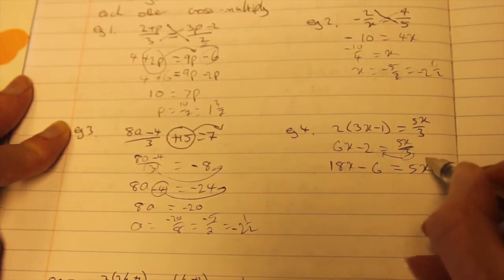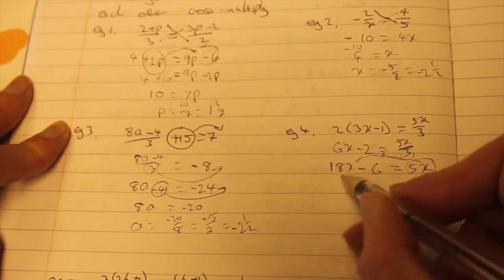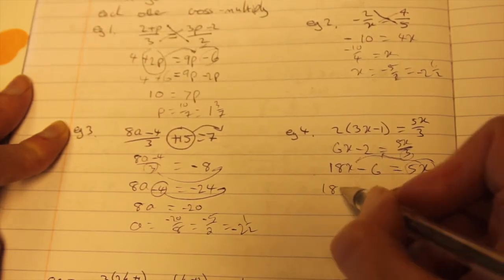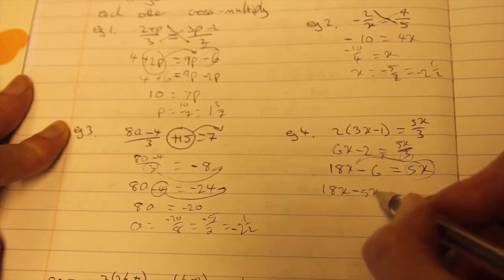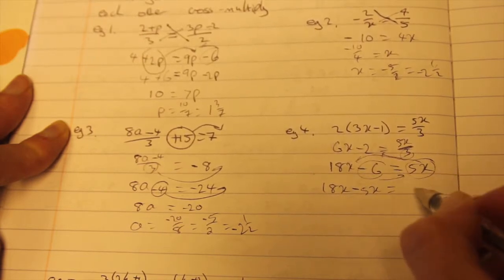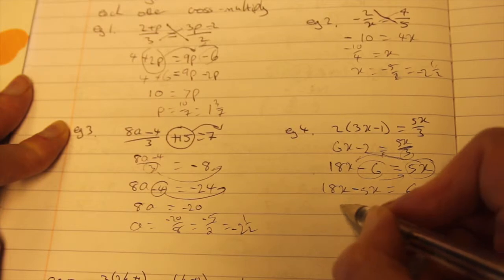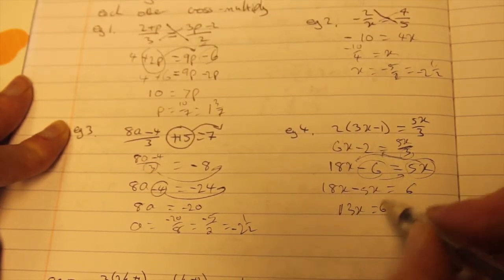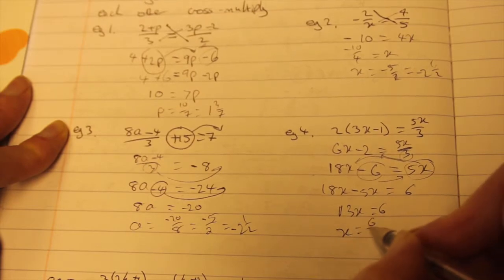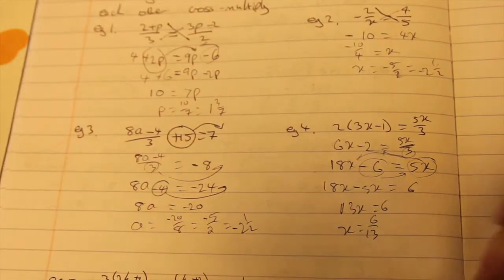So the same as before, letters one side, numbers the other. So you have 18x, positive 5x, and there will be a negative 5x, and put your numbers over here, 6. 18 take away 5 is 13x equals 6. The 13 is multiplying the x. When you move over, it becomes dividing.